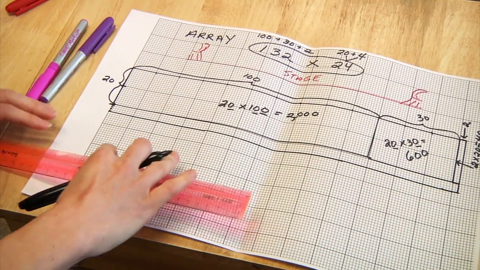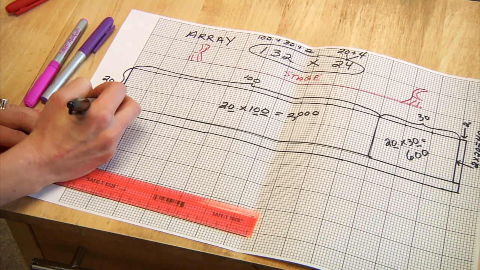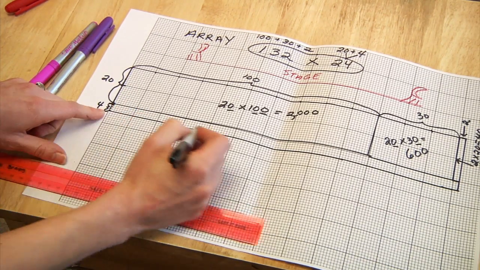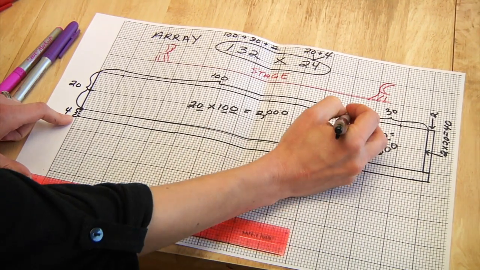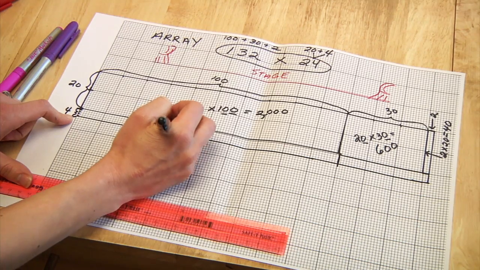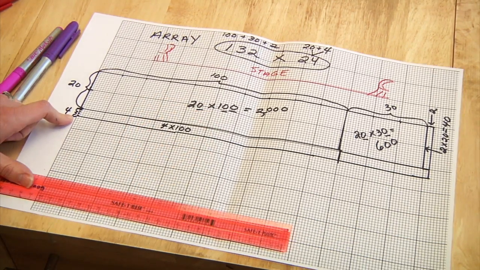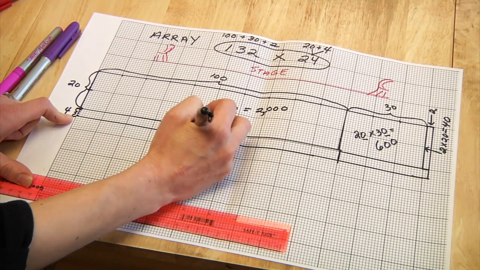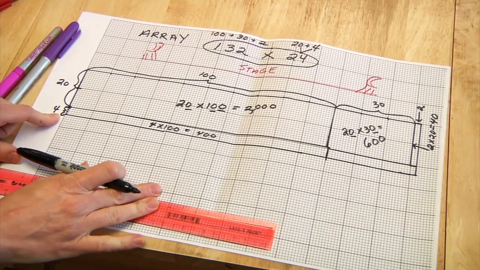And again, I'm going to break it up. So I'm marking that this is worth 4. And if we go all the way across to this point right here, which matches up here, we can see that this is 4 rows of 100. 4 rows of 100 is going to equal a total of 400 seats.